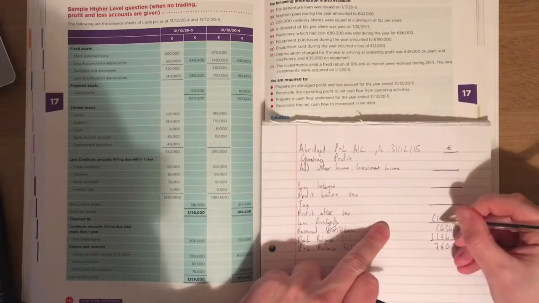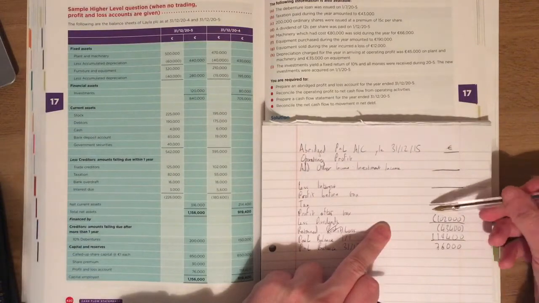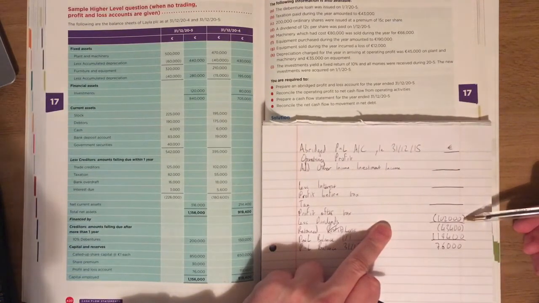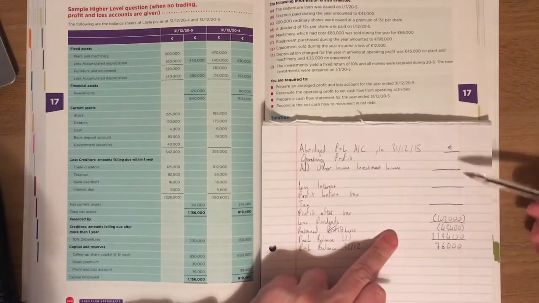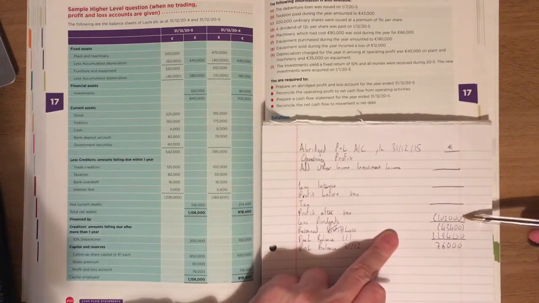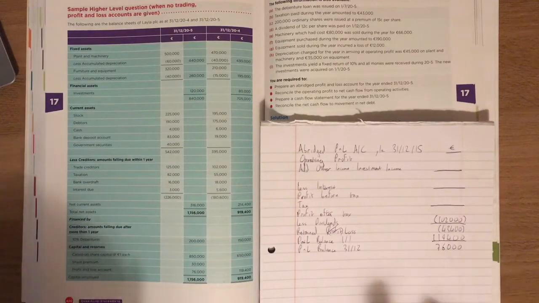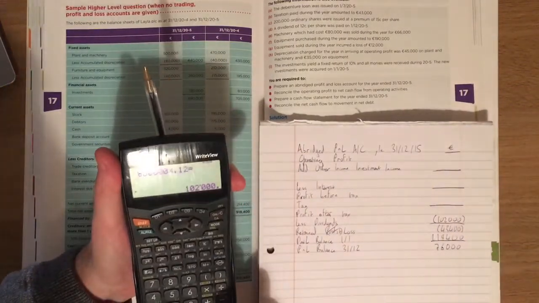Normally I would have the profit after tax. I would take away the dividends and then get the retained loss. I'm working the other way, so I'm going to start with the retained loss. I'm going to add the dividends back and get this number. So don't just take them away or anything like that. Just remember you're working back, so you need to add those back.